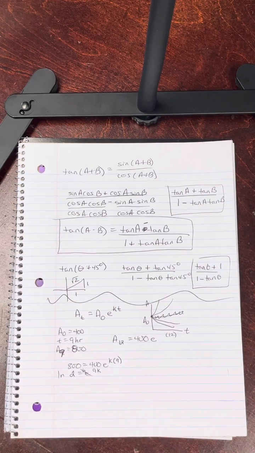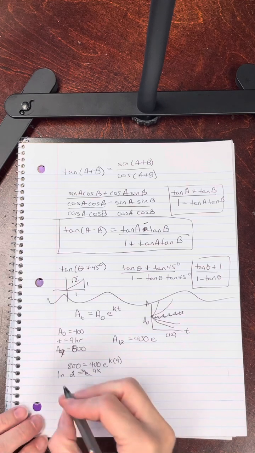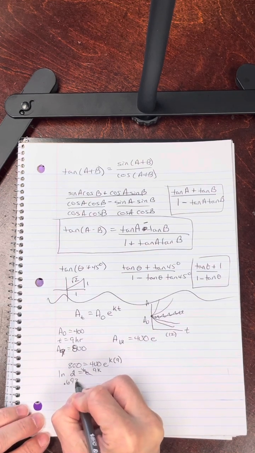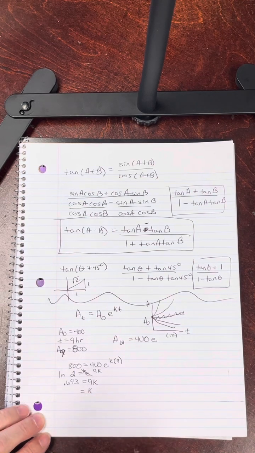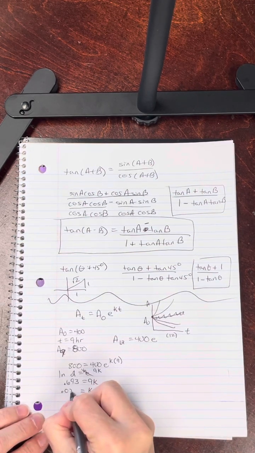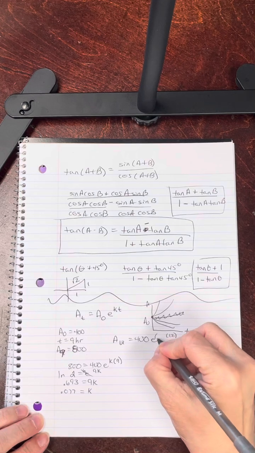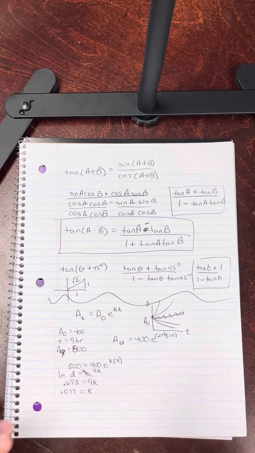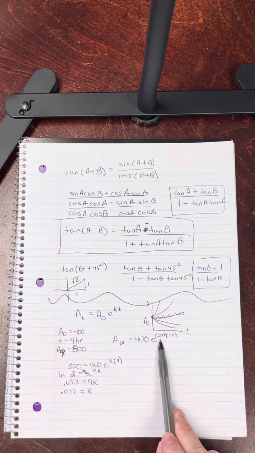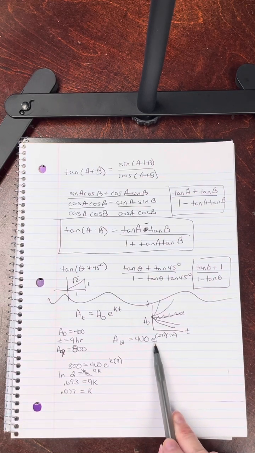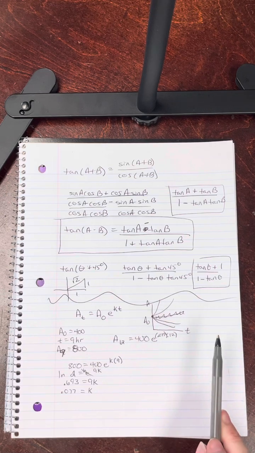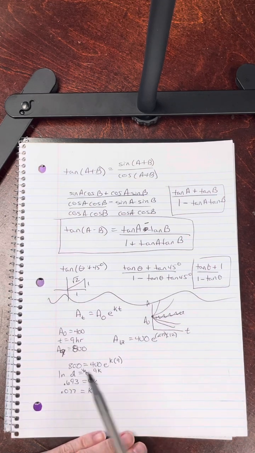So the natural log of 2 is going to provide us with a decimal on our calculator, and that should be 0.693 equals 9k. Then divide by the 9, so we know that the constant is 0.077. And then we fill our constant in here at 0.077. So now on the calculator, 0.077 times 12. And this time I'm not natural logging, I'm telling it e to that power. So your e to the x button, or however yours has it.